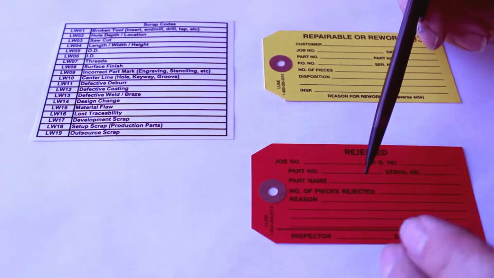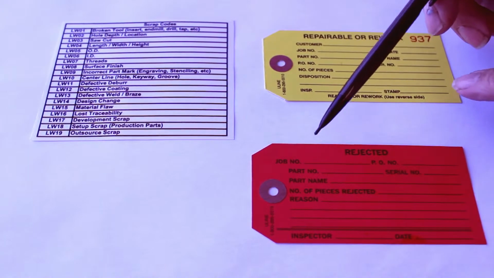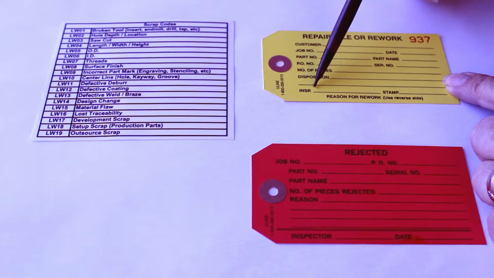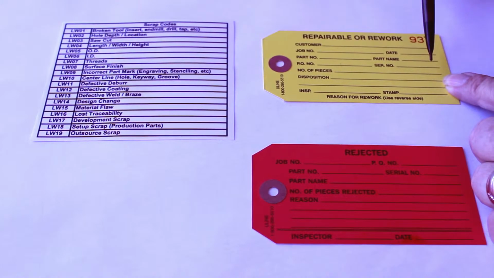Okay, now if you've decided the part could be reworked, let's say you had an end mill break, you put a yellow tag with this red tag. The yellow tag will just have your initials or your name here and your employee number. We'll put the rest of the stuff in there depending on whether or not we're going to go ahead and get it fixed.